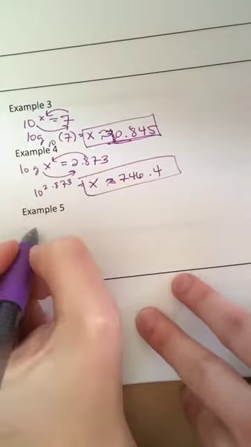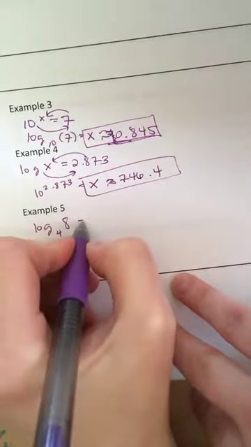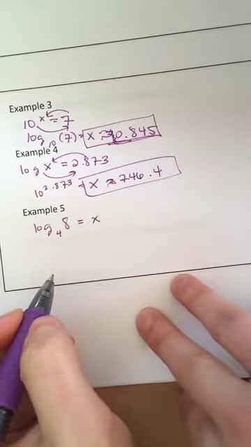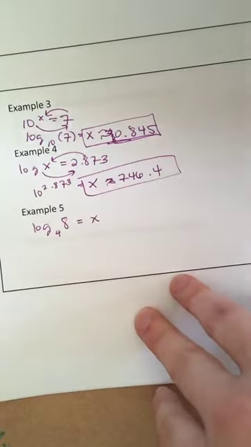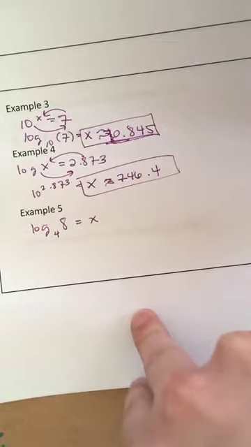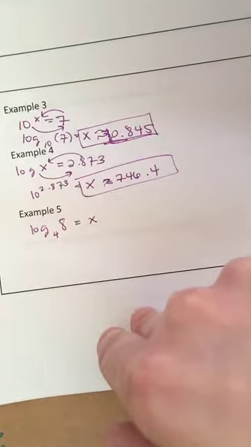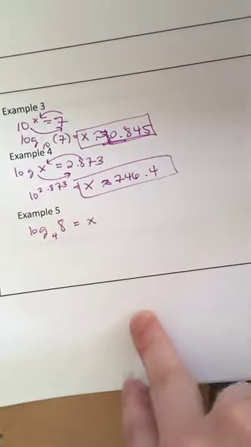Example 5. Log base 4 of 8 equals what? So yes, you could type this into your calculator, but the point of logs is to realize that people didn't have your calculators at hand, and being able to go from large numbers to small numbers and make your life easier is the goal.